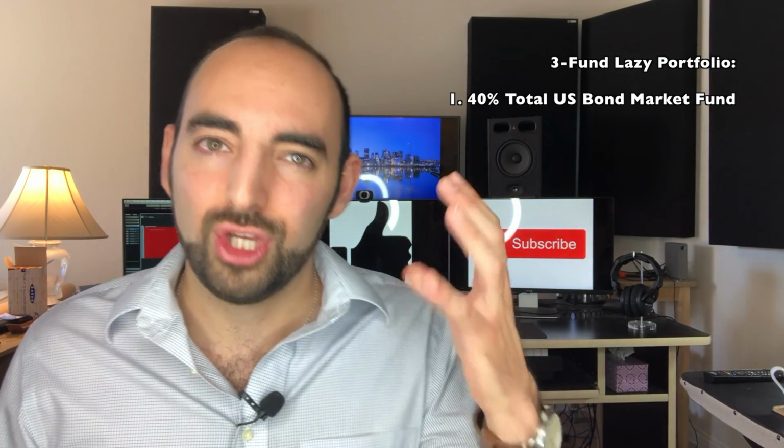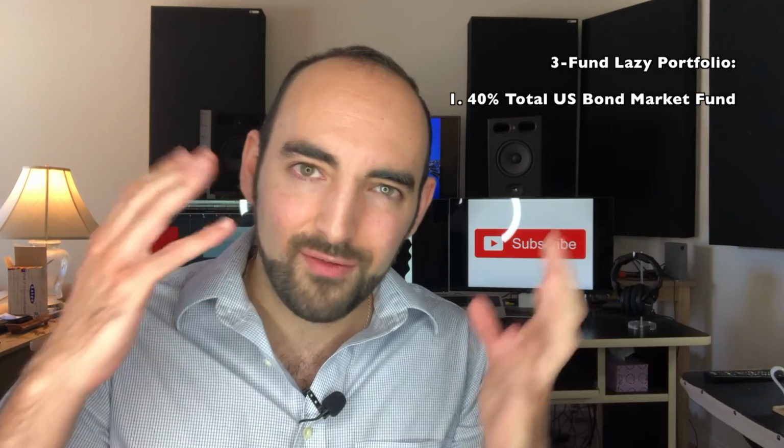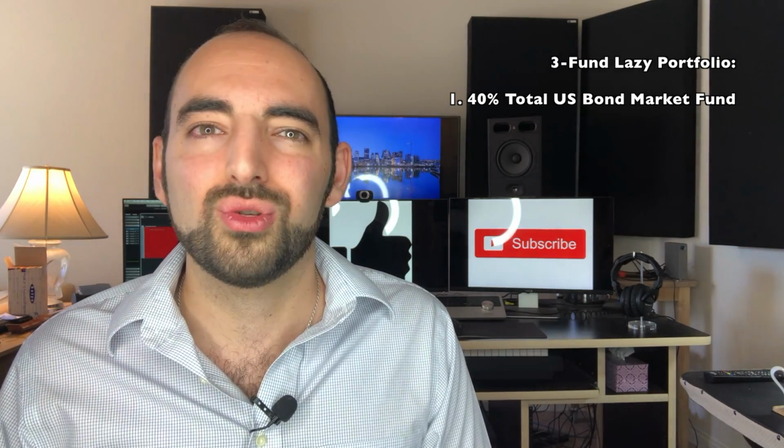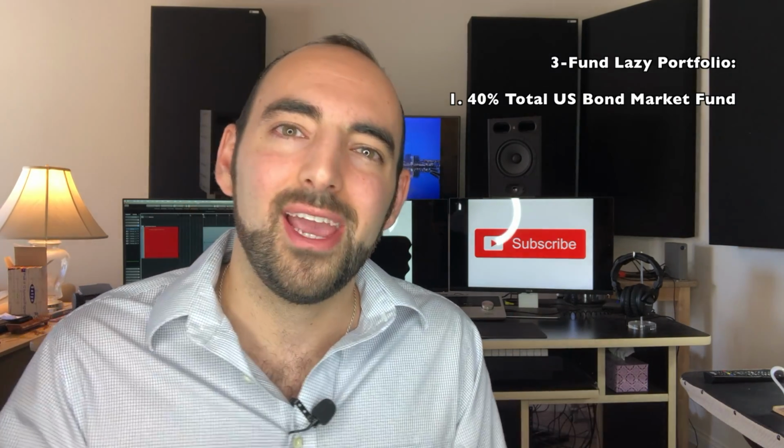The next example is called the 3-fund lazy portfolio. Now this portfolio is super cool because you keep the stocks the same and then you divide the total world stock market into the US stock market and then everything else in the world excluding the US market. So now you can control both your national and international investments separately.